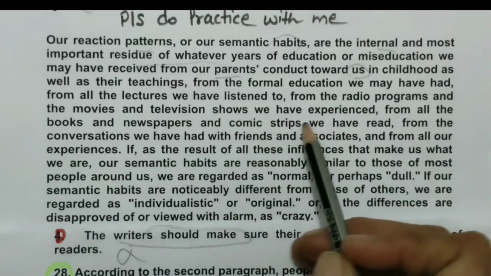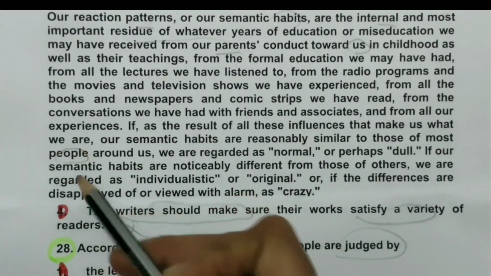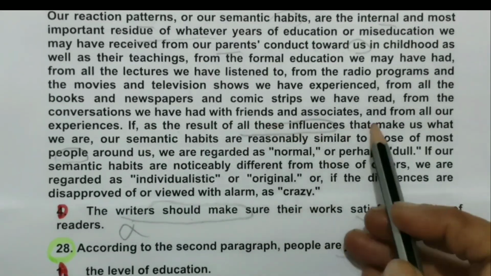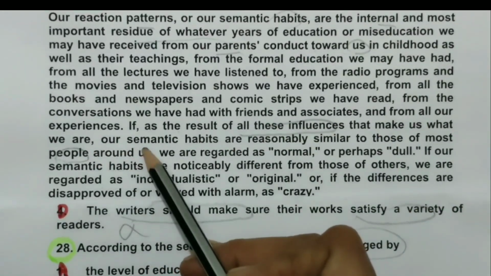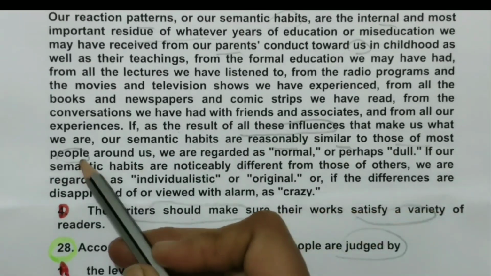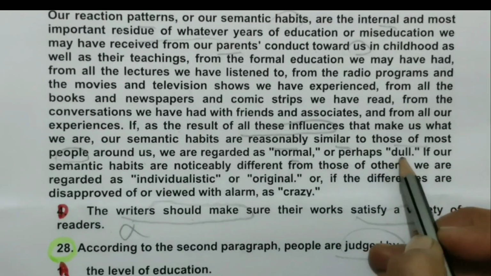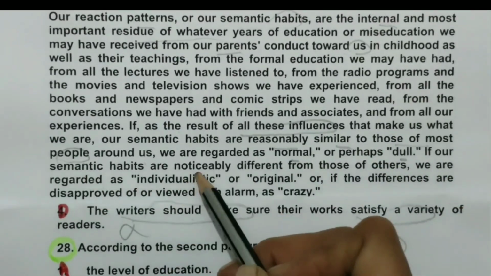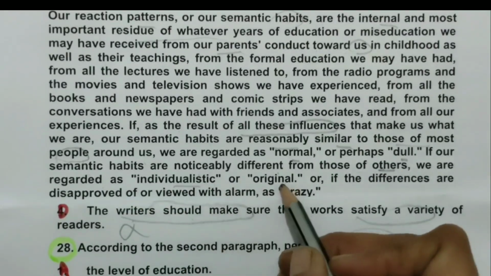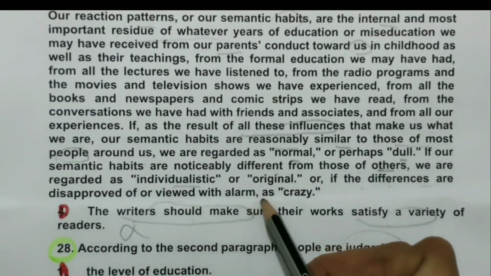I am looking for people actually. If a result people is here, let's read it from here. If as the result of all these influences that make us what we are, our semantic habits are reasonably similar to those of most people around us, we are regarded as normal or perhaps dull. If our semantic habits are noticeably different from those of others, we are regarded as individualistic or original, or if the differences are disapproved of or viewed with alarm, as crazy.